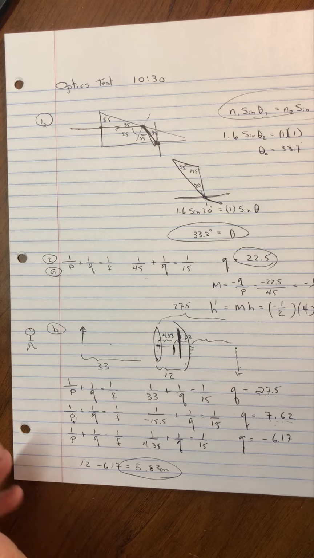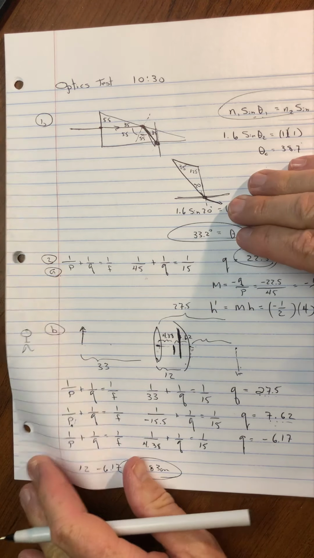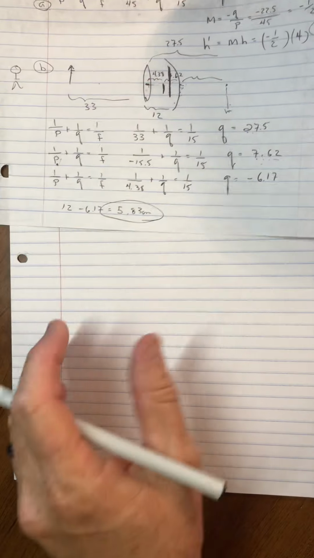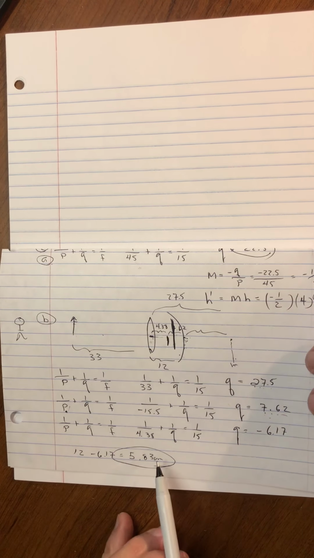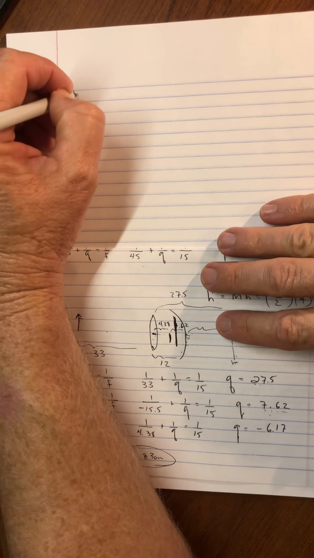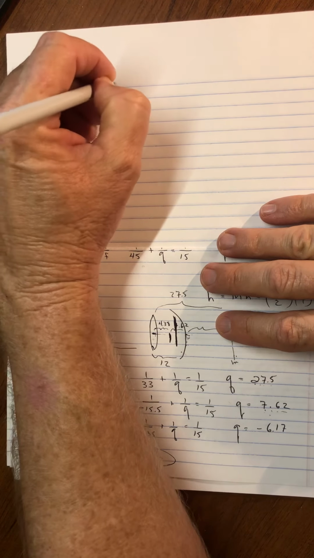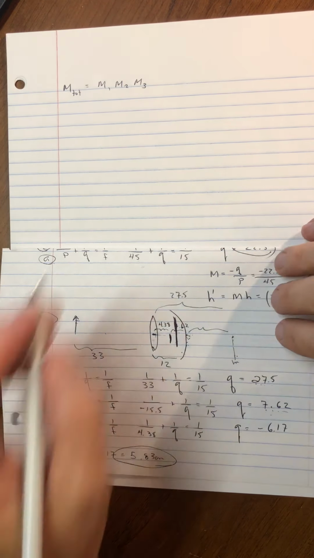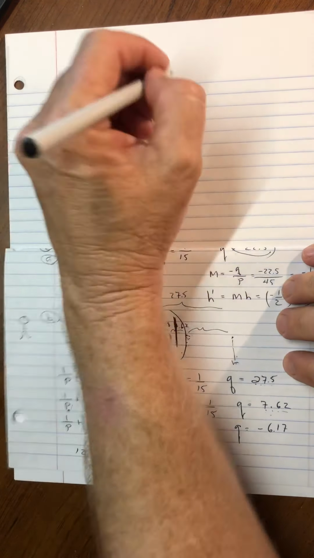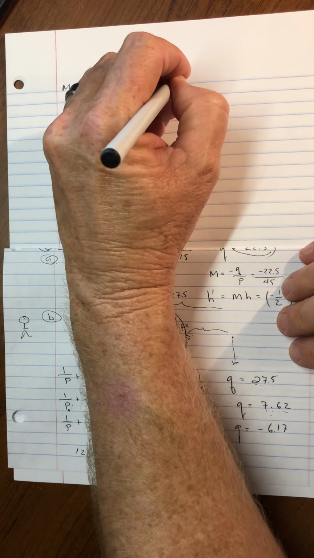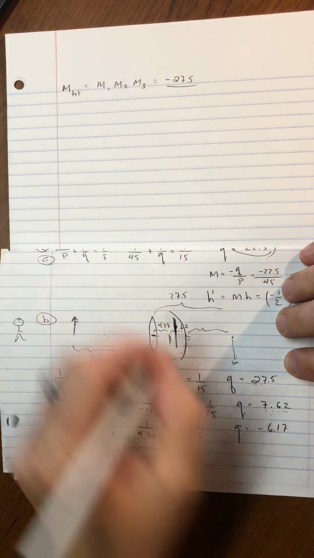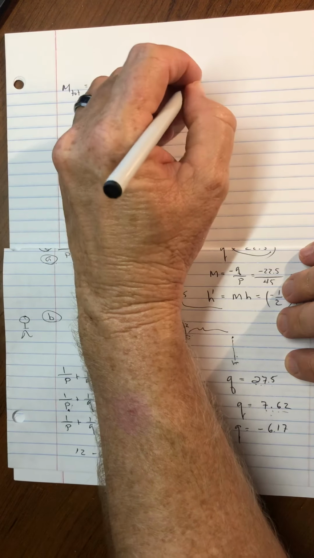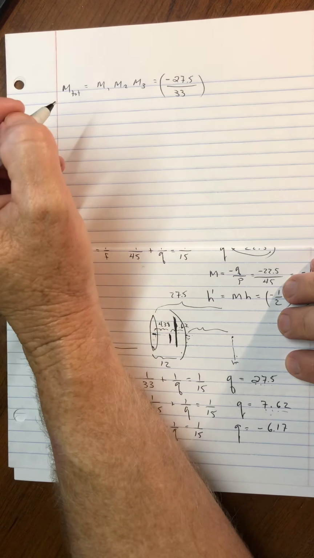And then when I go to figure out whether it's upside down or how big it is, maybe I'll just move this. Maybe I'll fold it and leave it kind of so you can still see it. But I need to do the magnification. And so the total magnification is really the effect of all three of them. And so the first magnification would be minus its Q, which we said is 27.5, over its P, which is 33. So there's the first magnification.